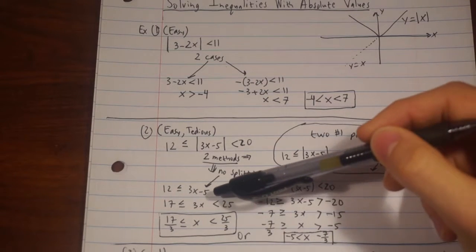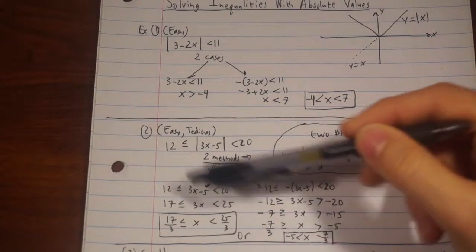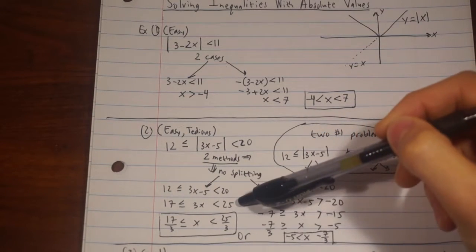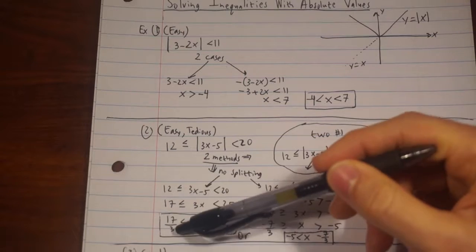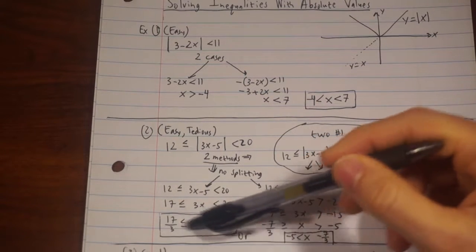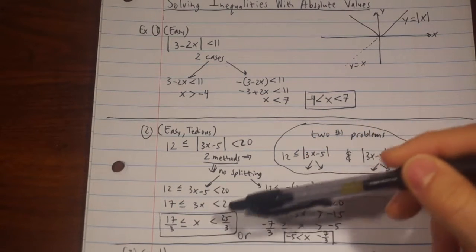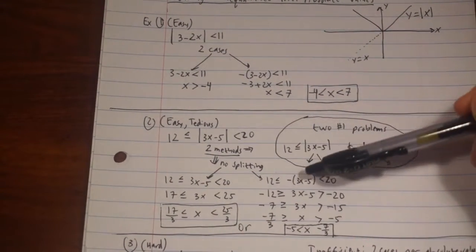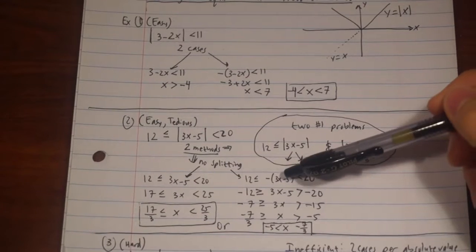Now, we're just almost treating this as a double equal sign or double inequality, which is what it is. Now we're going to divide everything by 3. So that's going to give us 17/3 and 25/3, and we're done with the first case. Now for the second case, we're going to negate whatever was inside because now the absolute value is in effect.